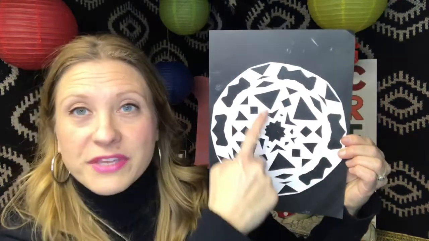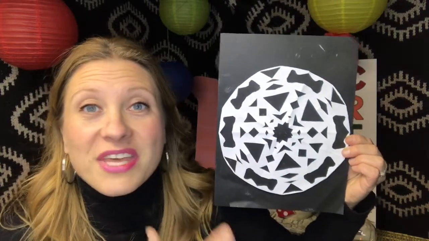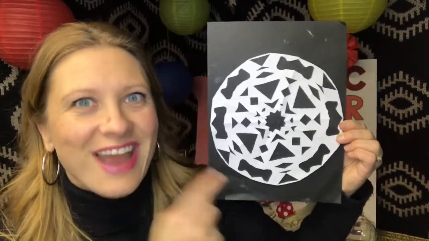But take a look at my snowflake. This is where it gets very exciting when we do projects with positive and negative space. In this picture, all of the positive space is the actual snowflake. But the negative space is what really makes this project look super interesting. Look at all of the shapes that are happening with the negative space. So wherever the snowflake isn't, that's negative space.